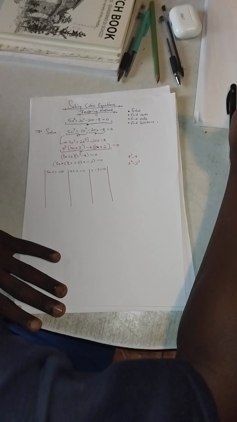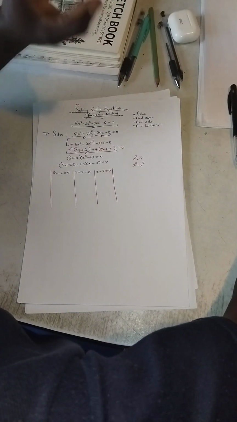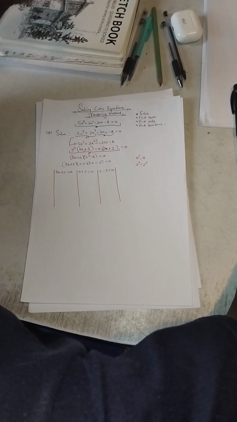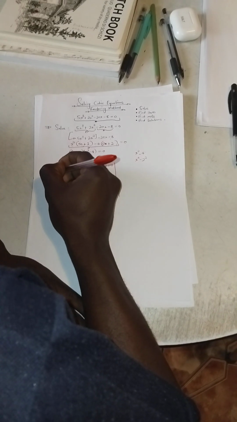Now, because we are looking for the value of the unknown, everything that appears across these 3 equations that does not have the variable x should be transposed to the right hand side, so that the left hand side is left with the variable of x.